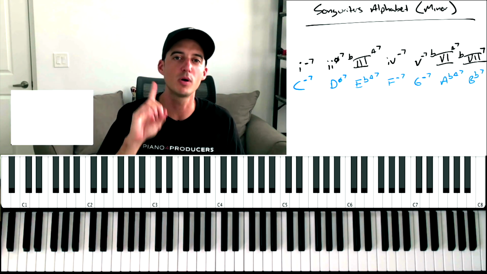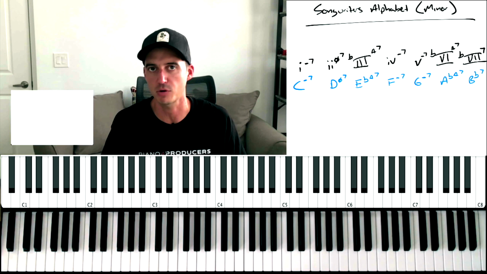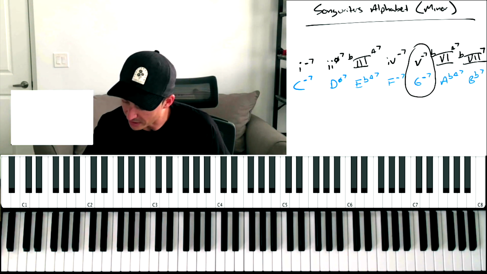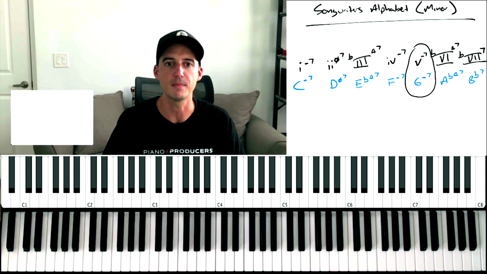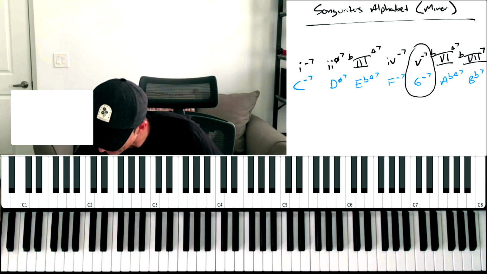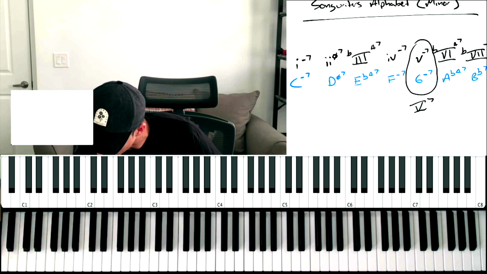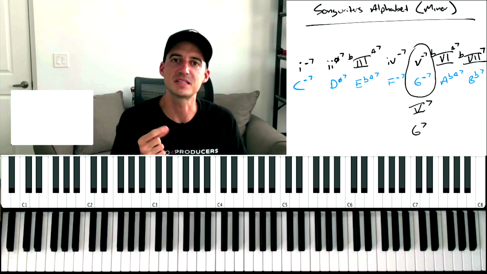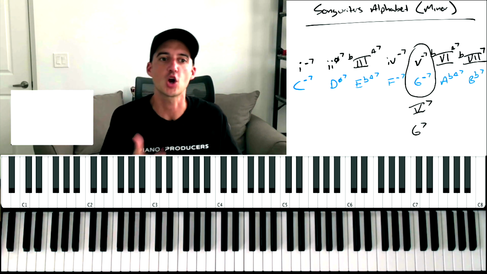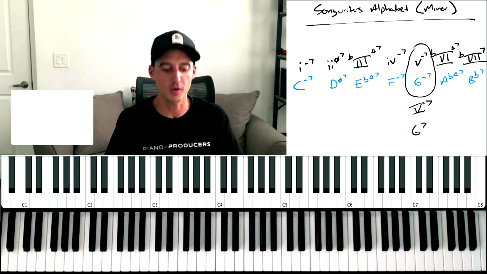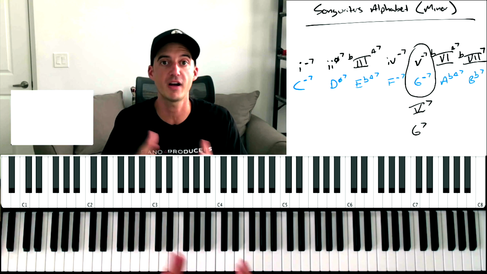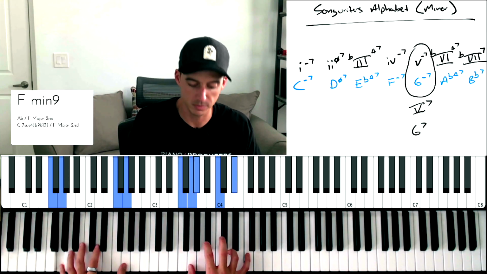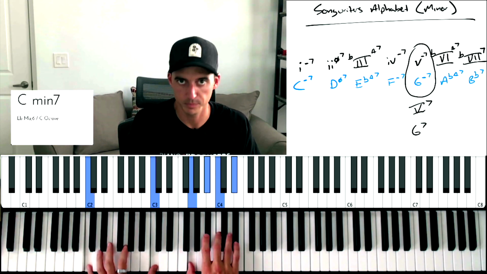But before we do, there's one more thing I want to talk about in the minor songwriter's alphabet, and that is the 5 chord. So we see that this 5 chord is a minor chord, right? What we can do is simply make this a dominant chord, just like it happens in the major side of things, because this is going to give us more tension going back to the 1 chord. So for example, if I play the 4, 5, 1, the 4 chord, 5 chord, 1 chord.